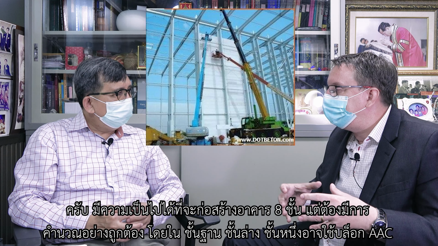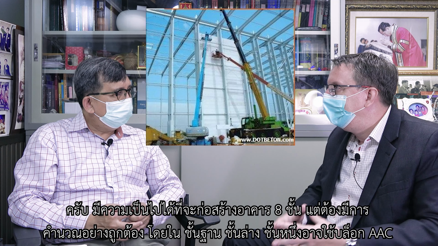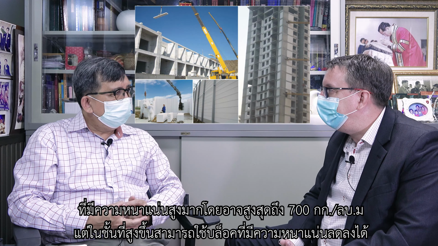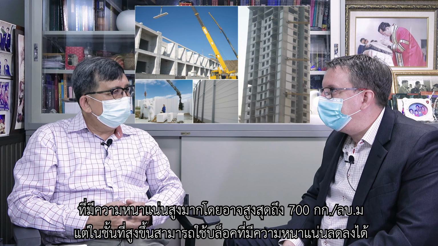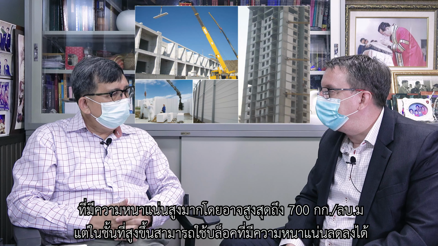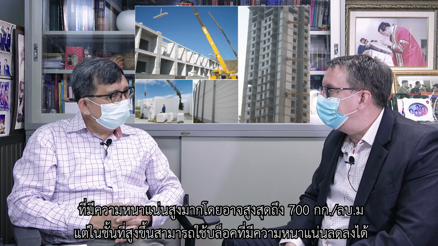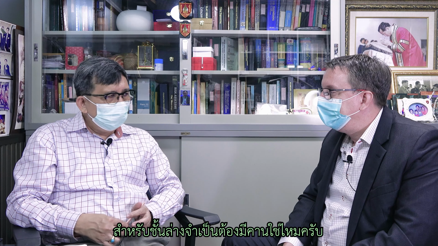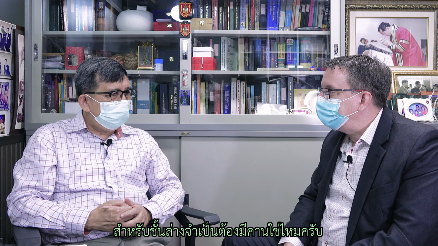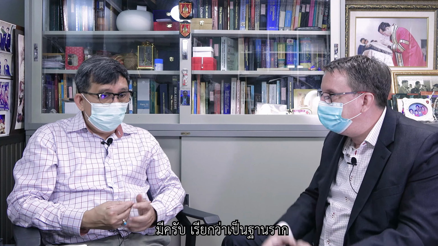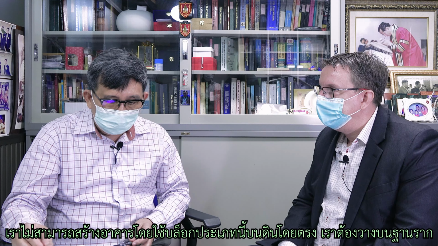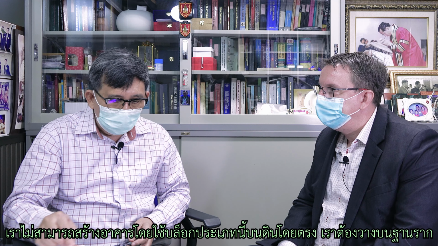The base floors, ground floor and first floor, will have AAC blocks with very high density, up to 700 kilograms per cubic meter. And then on the higher floors, you can use a lower density. But for the ground floor, we must have the ground beam. You have the foundation going down. We cannot build the building using this kind of block directly on the ground.